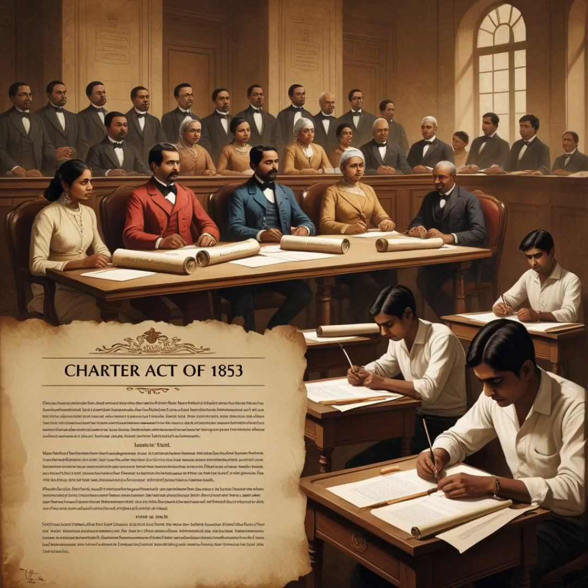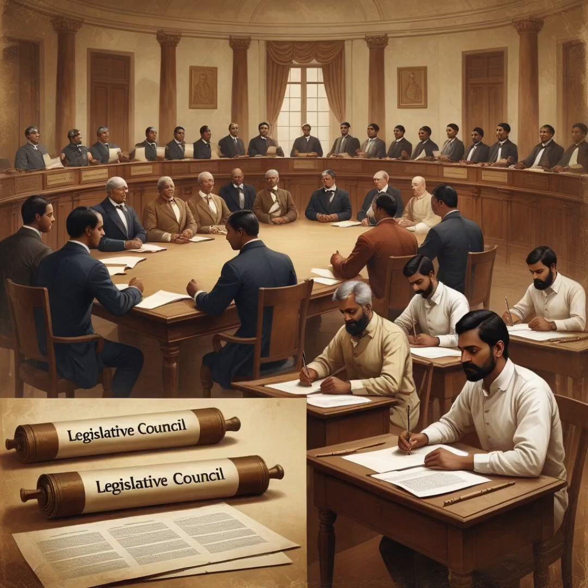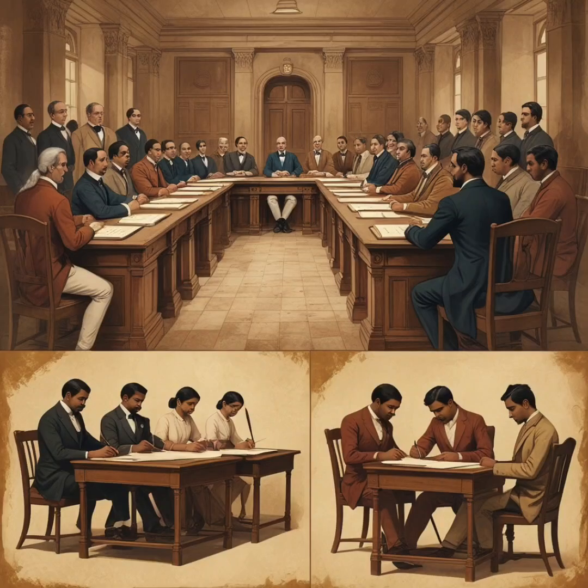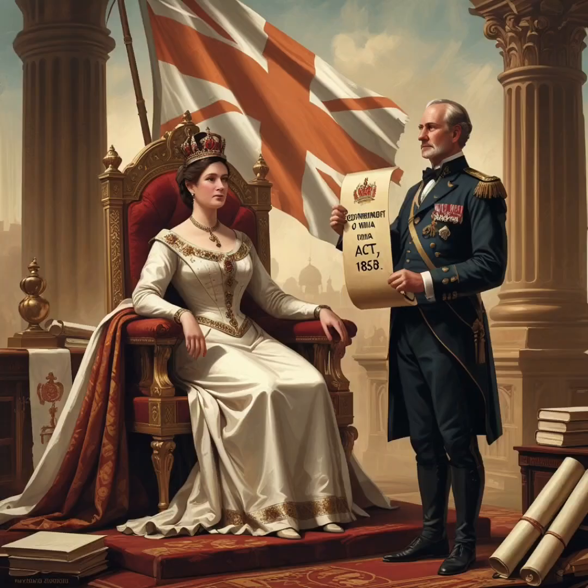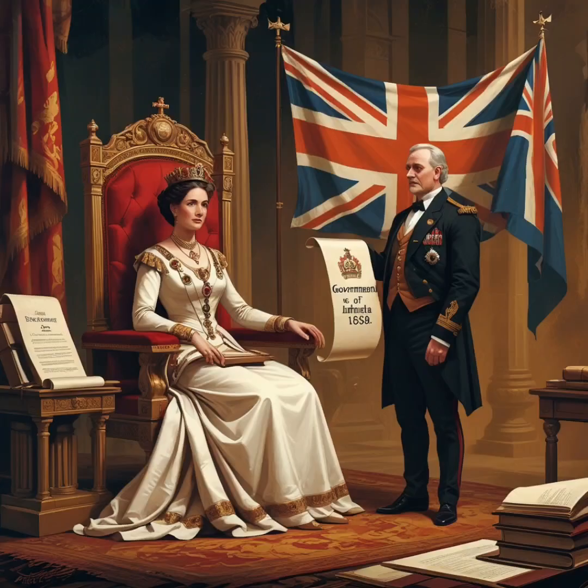6. Government of India Act, 1858. After the revolt of 1857, the company's rule ended. India came under the direct rule of the British Crown. The Governor-General was now called the Viceroy of India. Lord Canning was the first Viceroy.